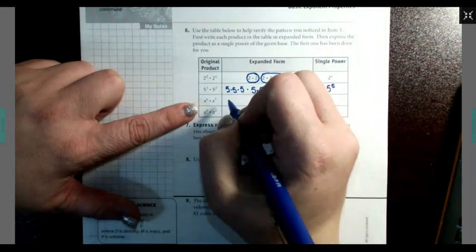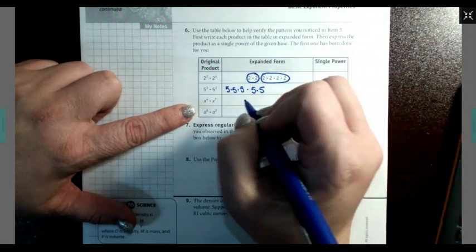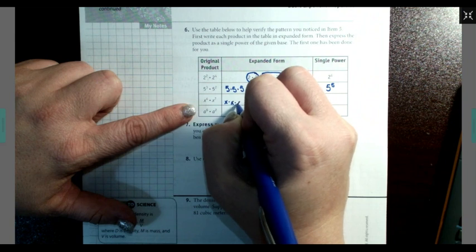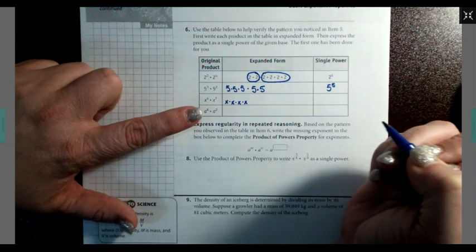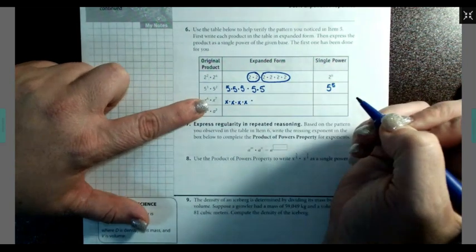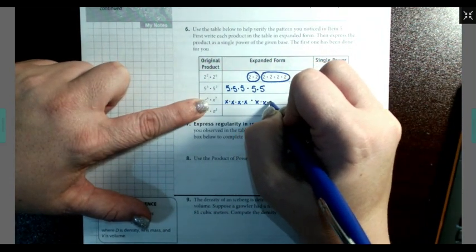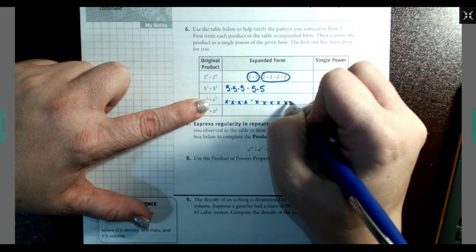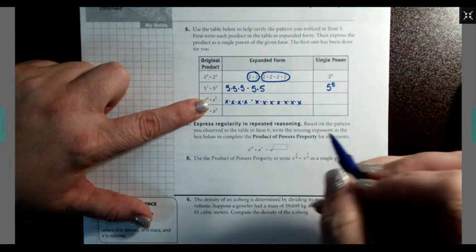All right. Let's take a look at this one that says x to the 4th times x to the 7th. That's going to be x, x, x, x. That's 4 of them, right? Now let's start on our second set. 1, 2, 3, 4, 5, 6, 7.